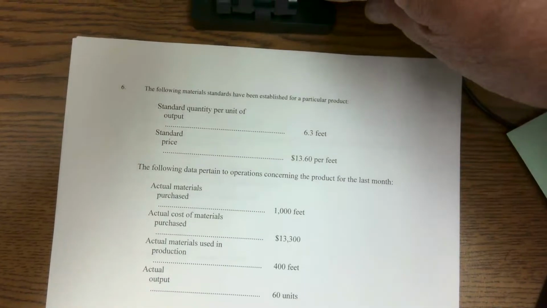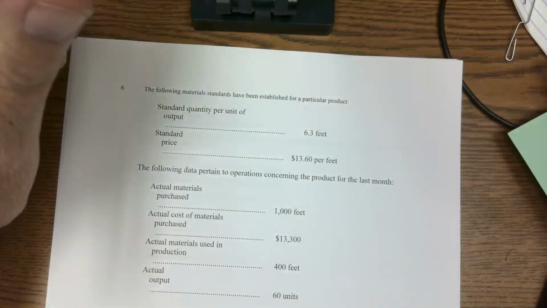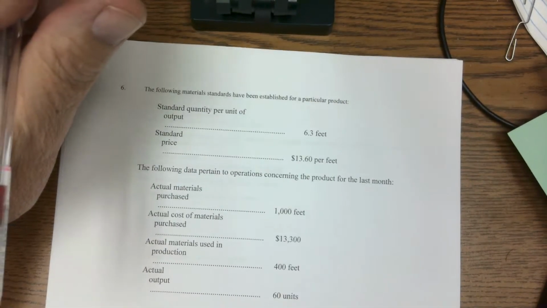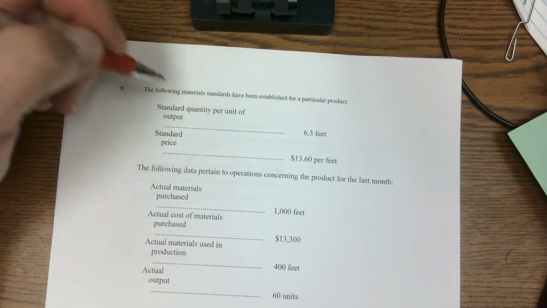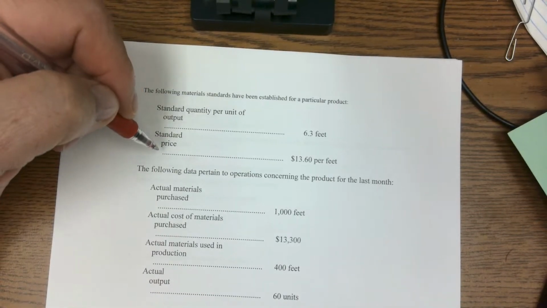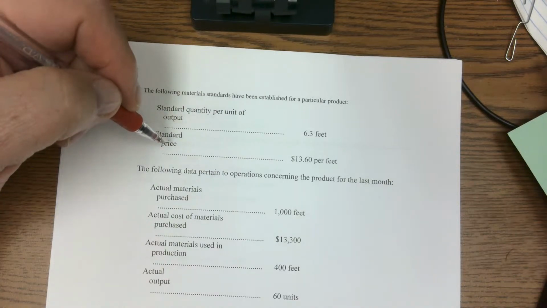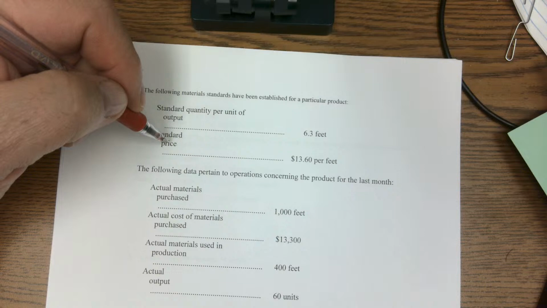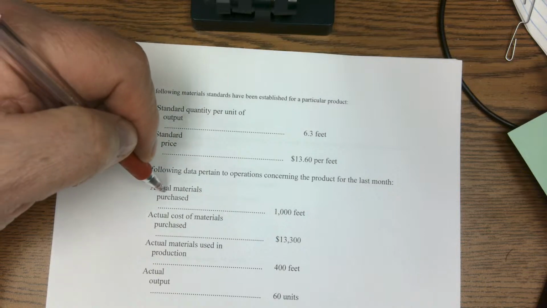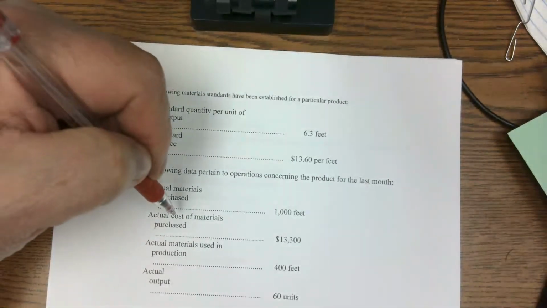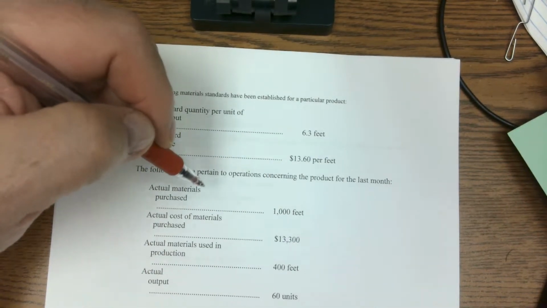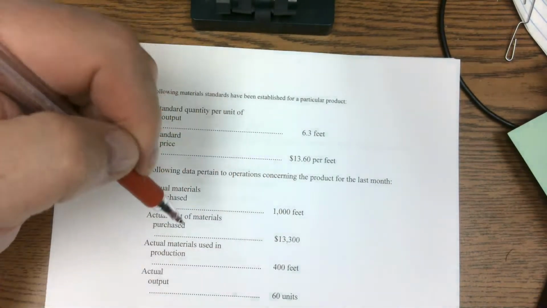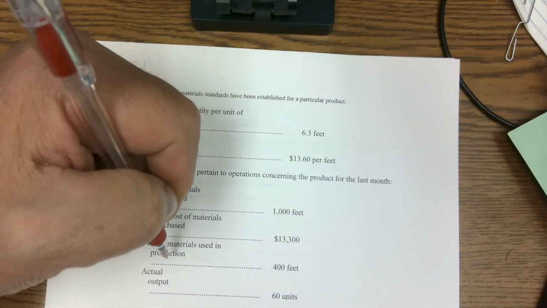Okay, so the next page, we've got the following material standards have been established for a particular product. Quantity per unit of output is 6.3 feet. Standard price is $13.60. Actual materials purchased were 1,000. Actual cost of materials was 13,300. Actual materials used in production and actual output.